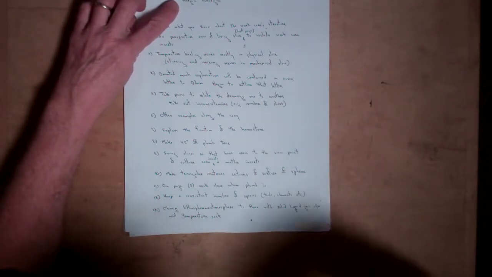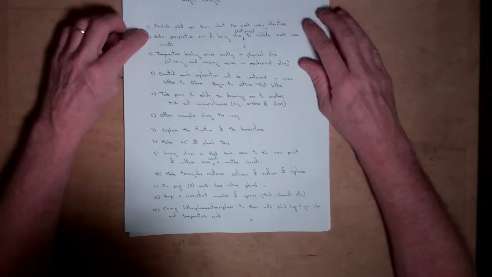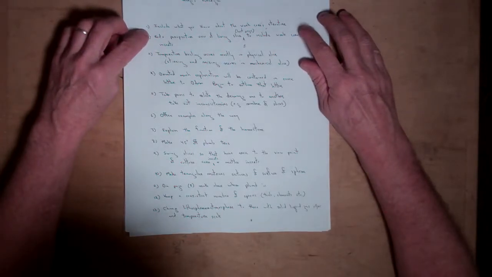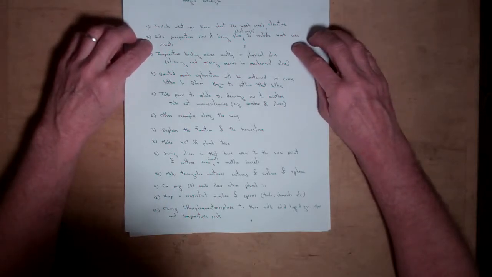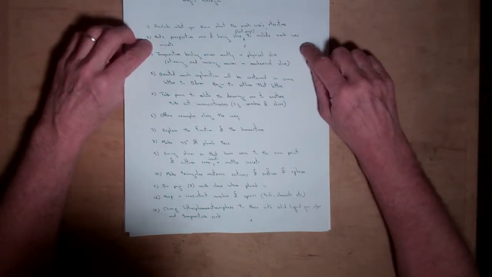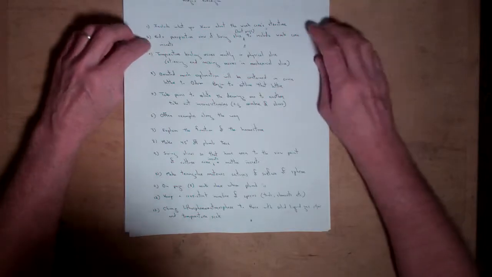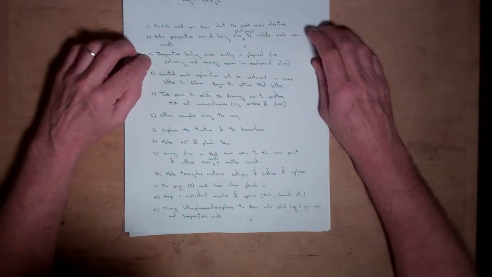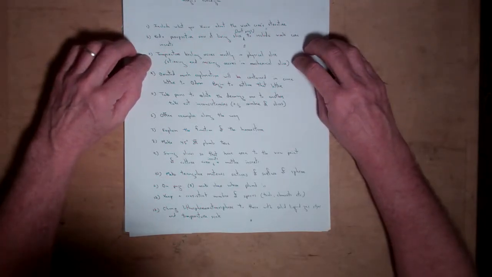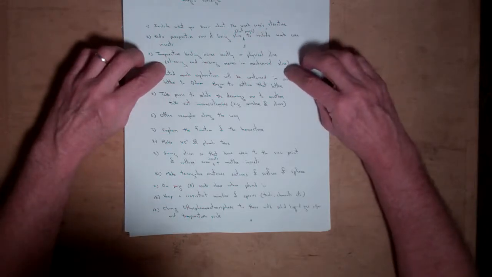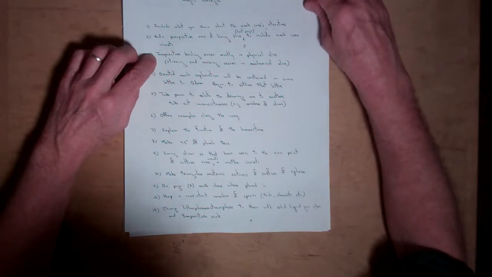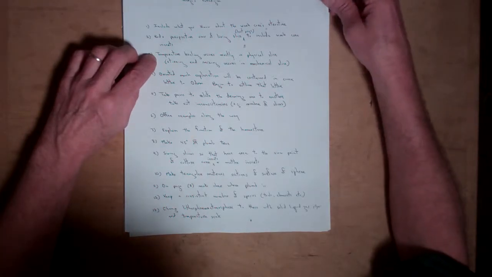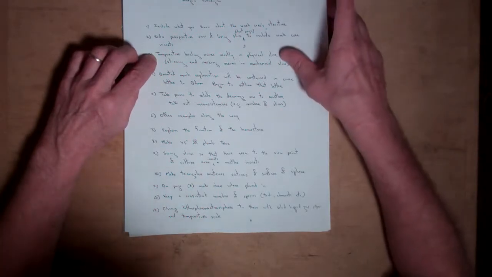Shortcomings of notes on Wedge's paradigm. 1. Include what you know about the work core structure. Well, I didn't do that. 2. Redo perspective view of living slice, the last page, to include work core inserts. Didn't do that. 3. Temperature leveling occurs mostly in the physical slice. Stirring and mixing occurs in mechanical slice. Physical slice, that would have to do with like ice melting. That would be a change in physical state.